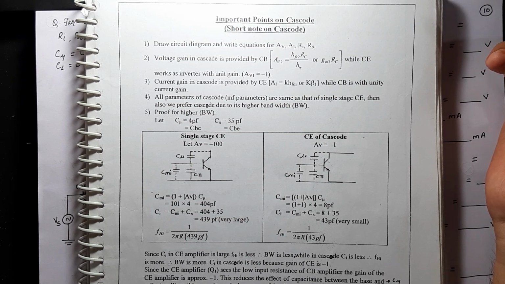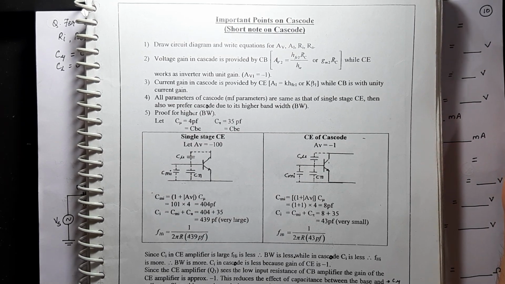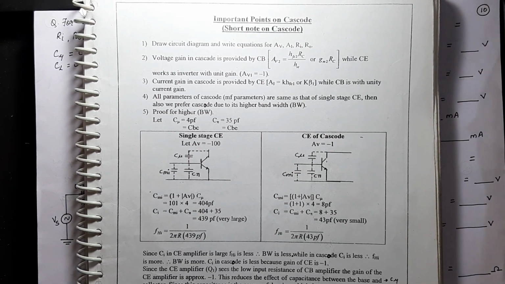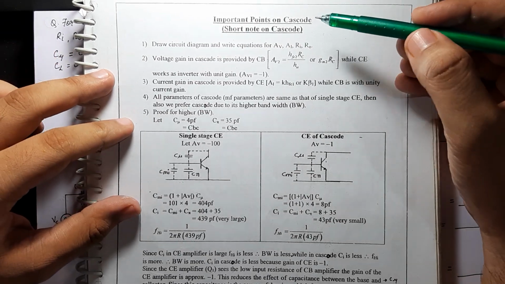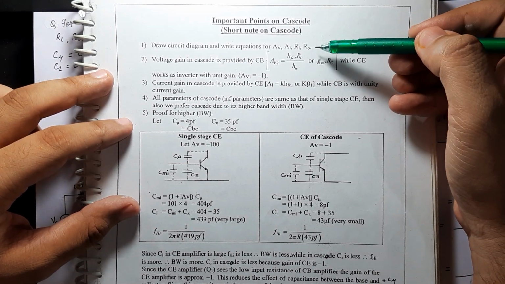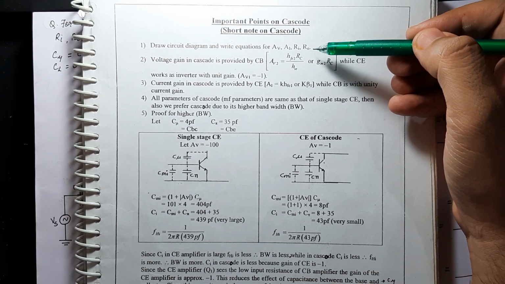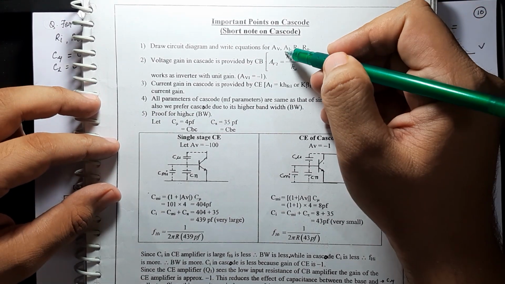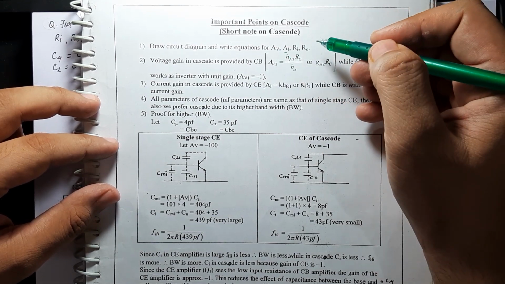Generally, whatever amplifiers we use, we use them for better bandwidth, for better output, and for better connectivity to load resistances. So now, important points on Cascode. Let's see them one by one. We first need to draw the circuit diagram and write the equations for AV, AI, RI and RO, the ones which were discussed in the previous section. Apart from AI, all the others were described previously.